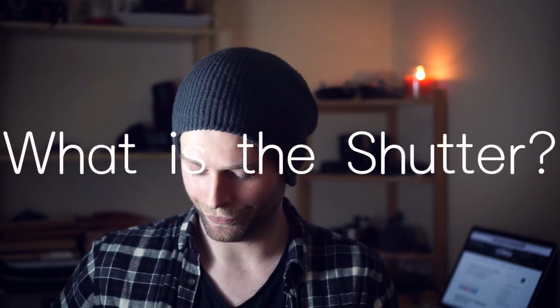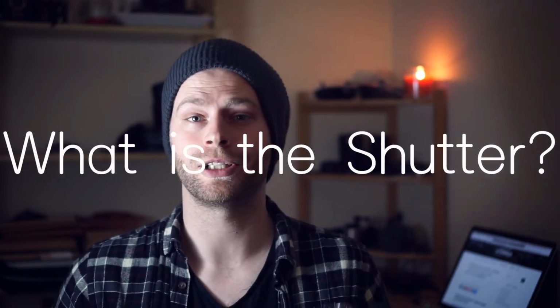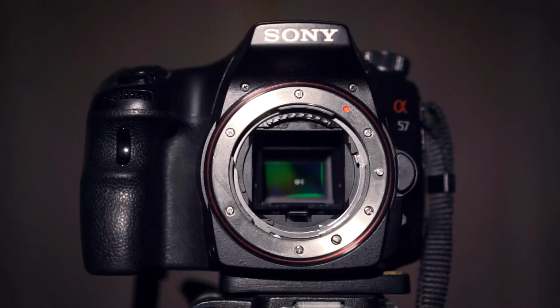Now before we talk about what the shutter speed is, first let's try to understand what the shutter is. If I remove a lens from a camera, such as this one right here, and you look into it while the lens is removed, don't necessarily do it with your camera because you might get dirt onto the sensor, which kind of sucks. But in my case, it's an old camera, so I don't really care.